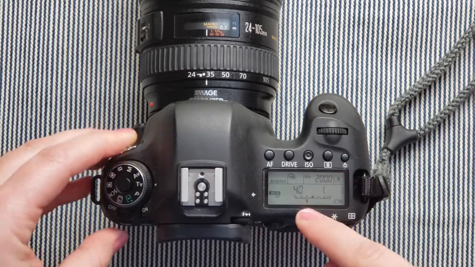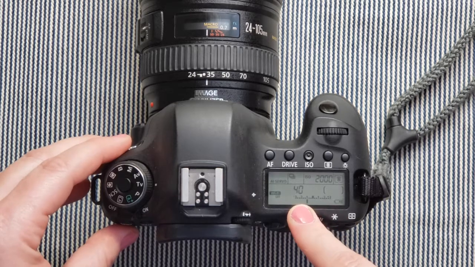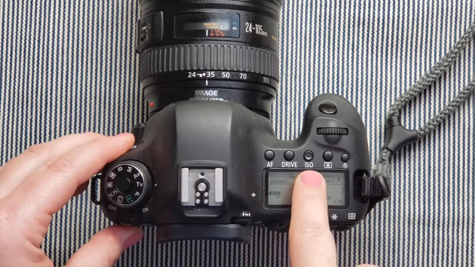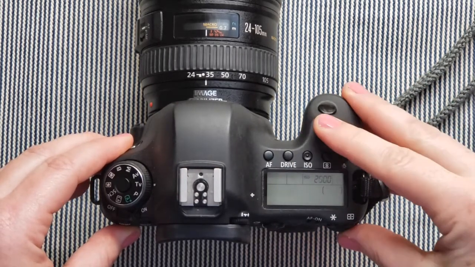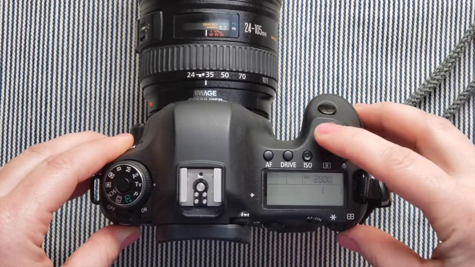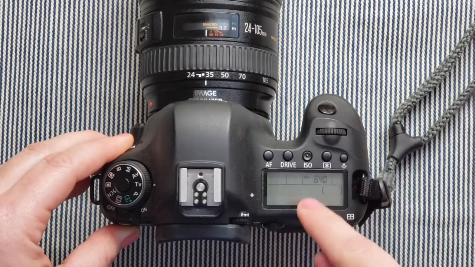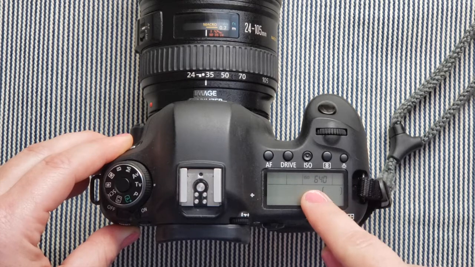Now, if I want to adjust my ISO, I just hit this button here, ISO, and then I can increase or decrease my ISO. Again, you're going to want your ISO as low as possible.